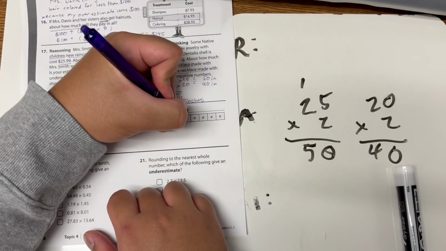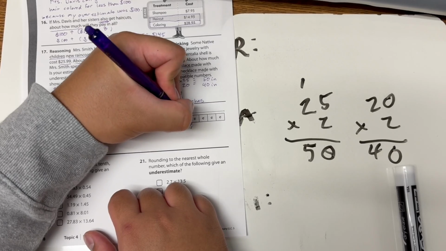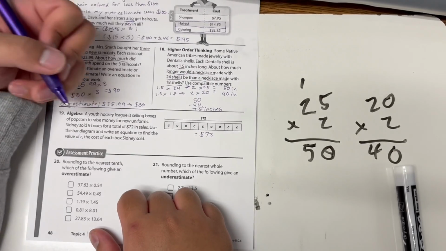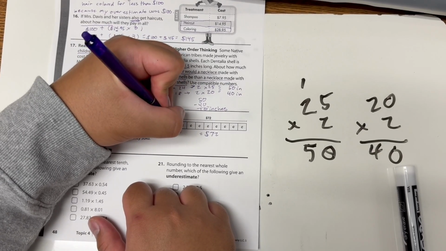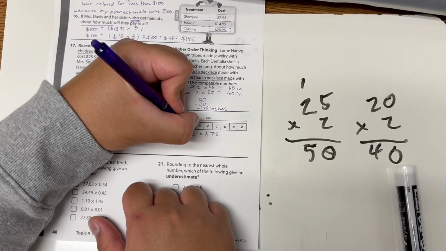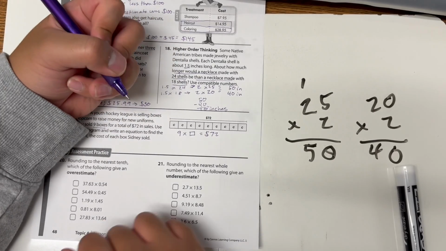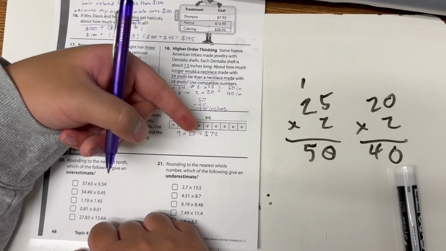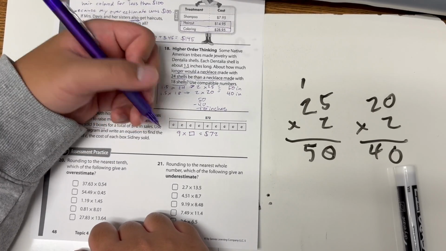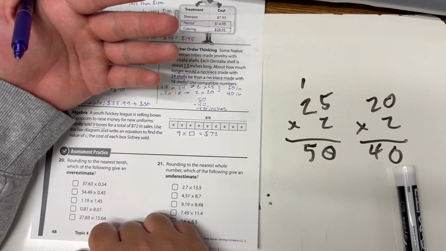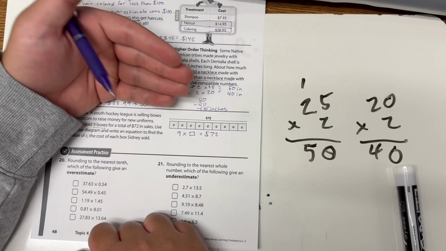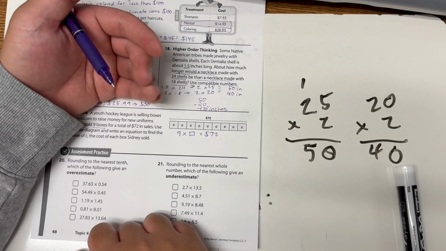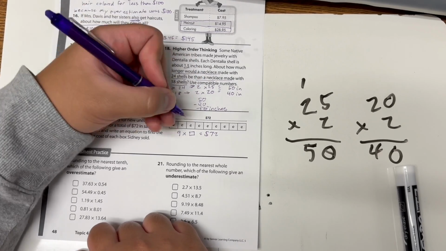So we know our total, which is $72. We know that there are 9 boxes. We need to find out what is in this blank. What's here? What we have to do is some algebra. It's all right if you don't understand. This problem is just for exposure.